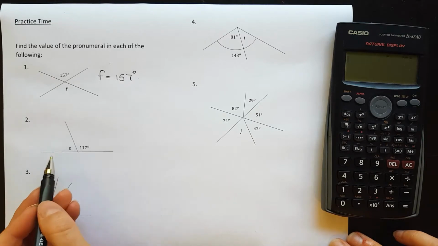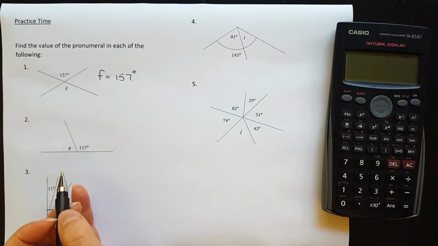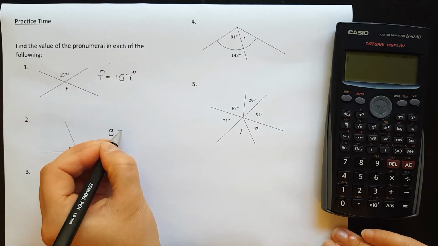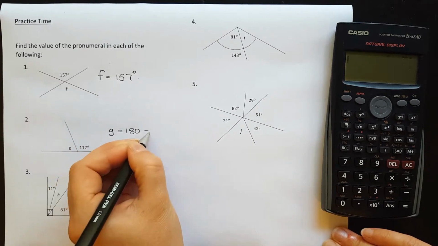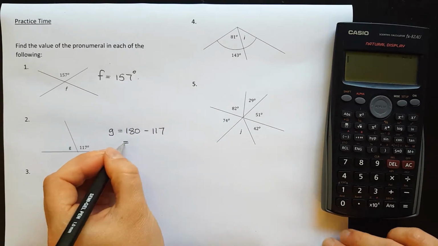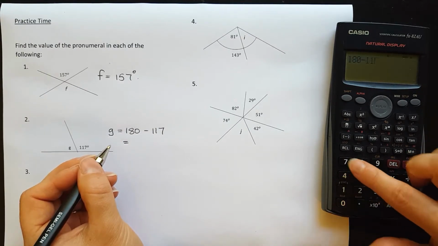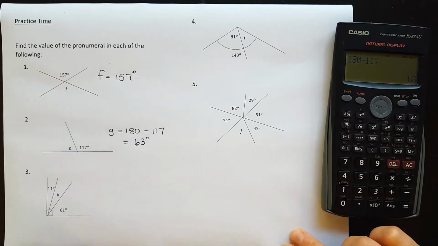For question 2, we have 2 angles making a straight line here, or supplementary angles. So G is going to be equal to 180 degrees minus the 117. 180 minus 117 is equal to 63 degrees.